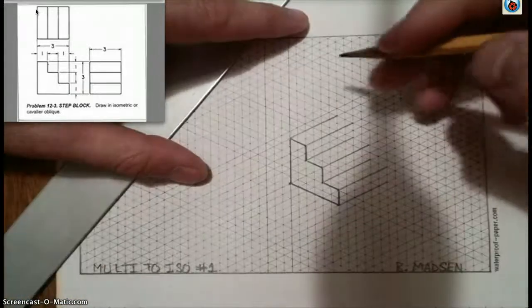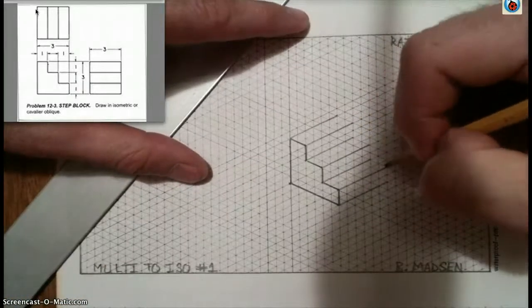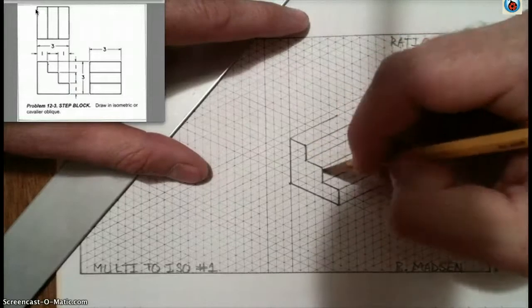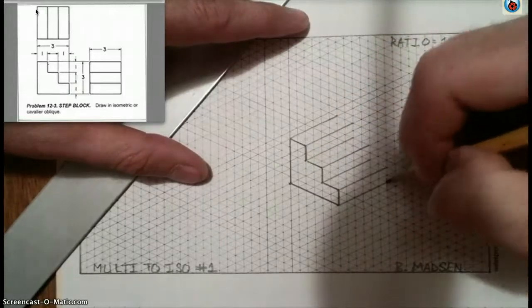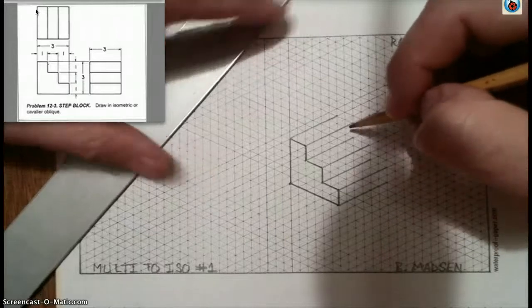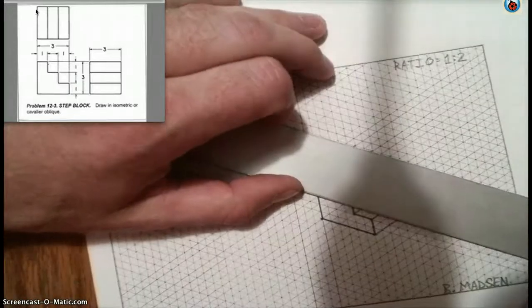If you did that right, this line on the back should perfectly parallel this line on the front and step itself all the way down. If that works out, then go ahead and take your ruler and connect the backs of them.